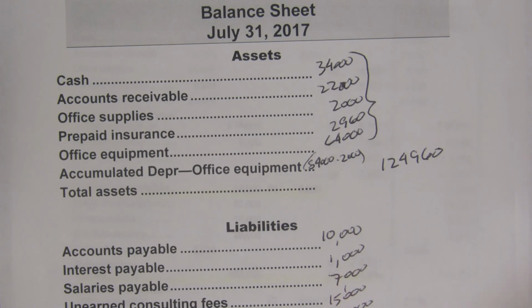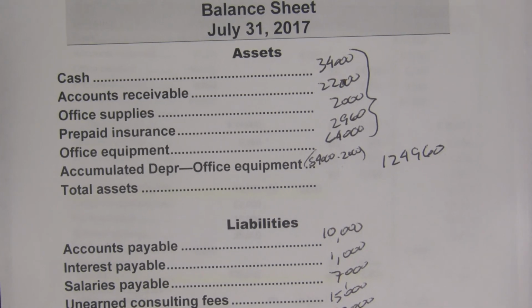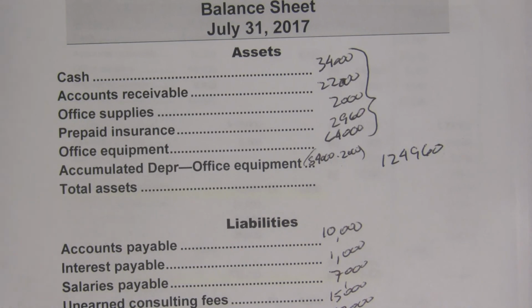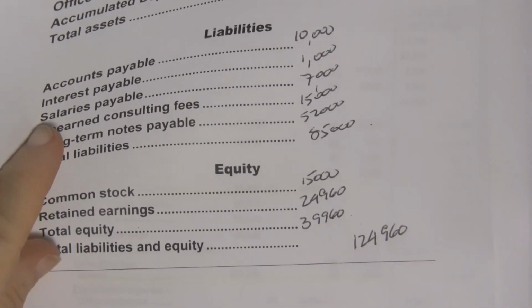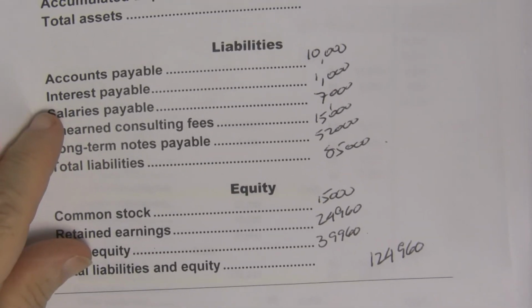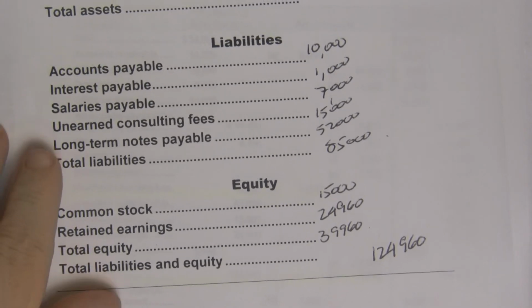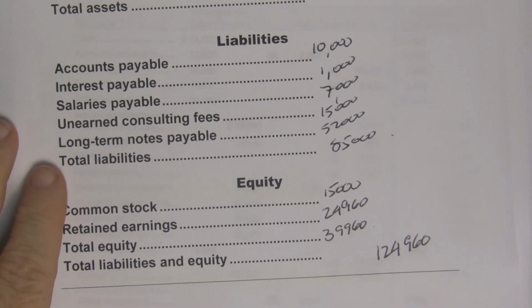And 85,000 and 39,960 is indeed 124,960. So, we just went through the entire accounting cycle. We went from the adjusted trial balance to the income statement to the statement of owner's equity to the balance sheet.